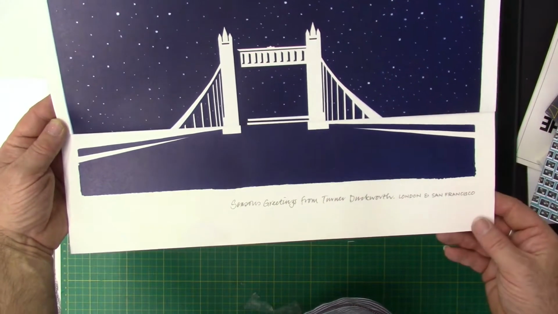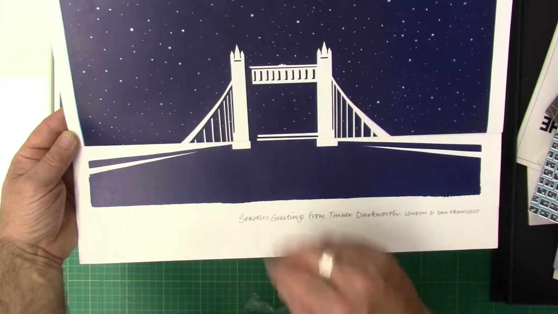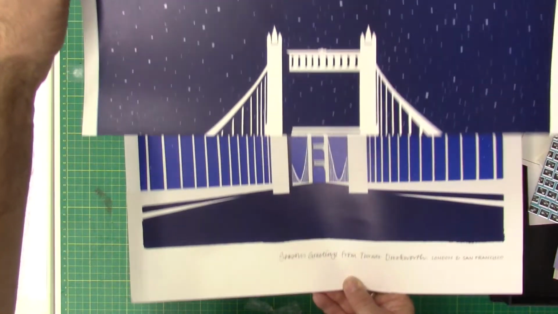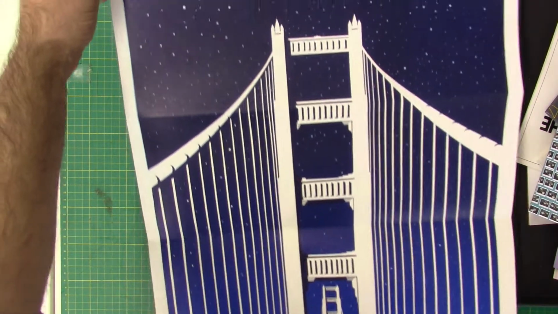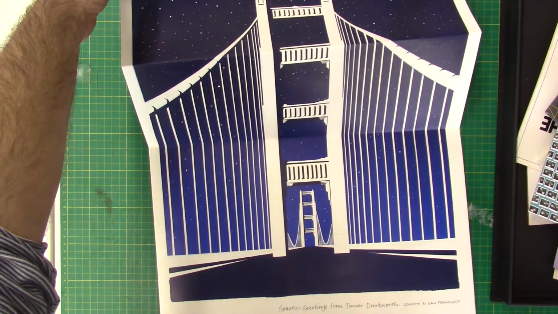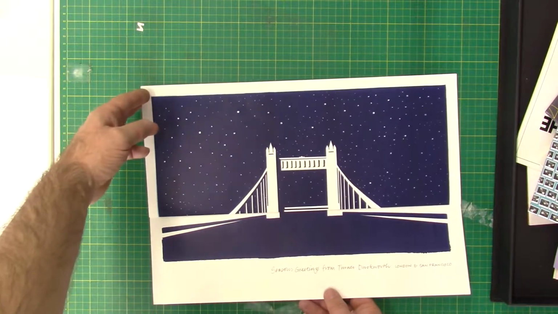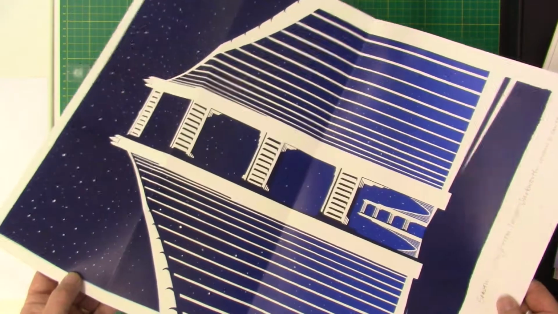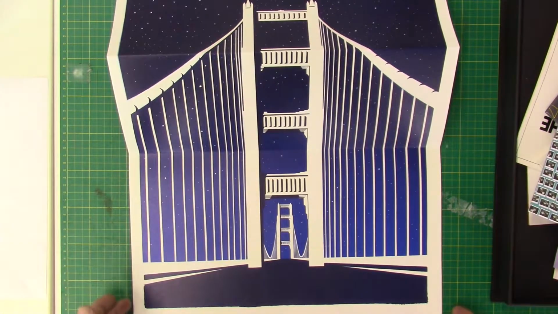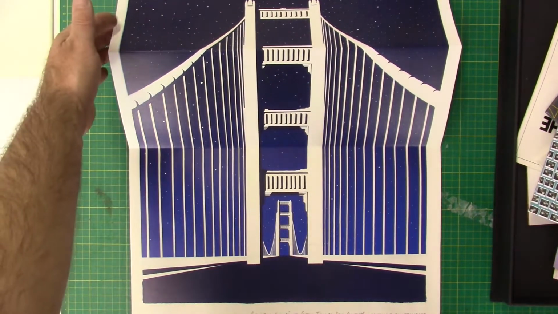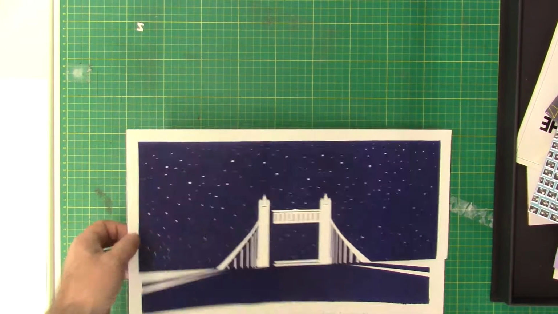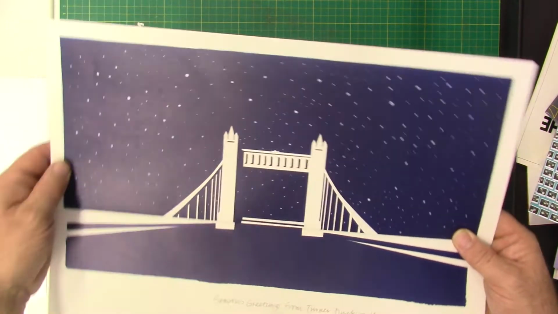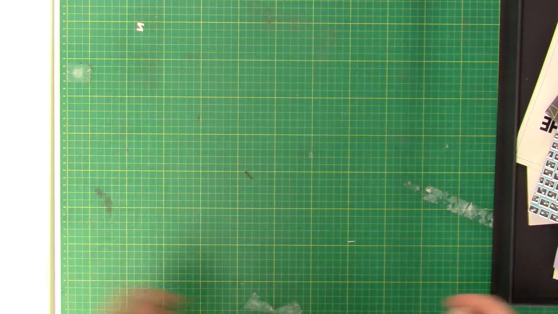It's Season's Greetings from Turner Duckworth. They have an office in London, where here we have the Tower Bridge, and they also have an office in San Francisco. I don't know if you can see that, but they managed to go from the London Bridge to the Golden Gate Bridge in San Francisco by using a mere fold and a clever illustration. So that's a fantastic example of a simple fold taking you from London to San Francisco.